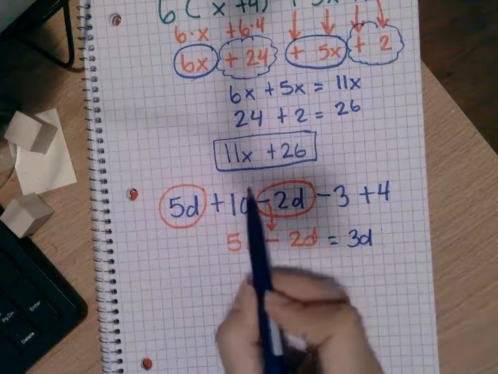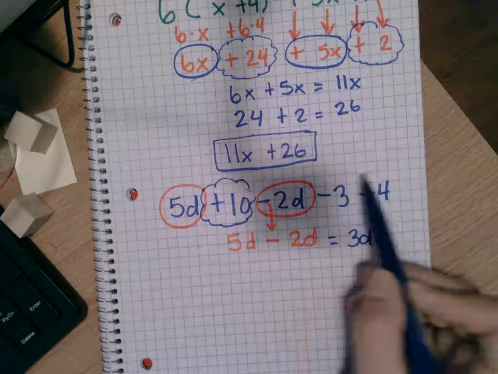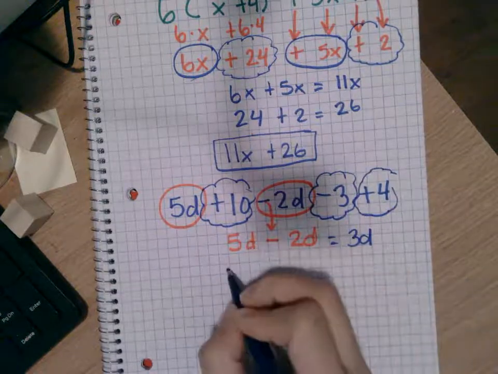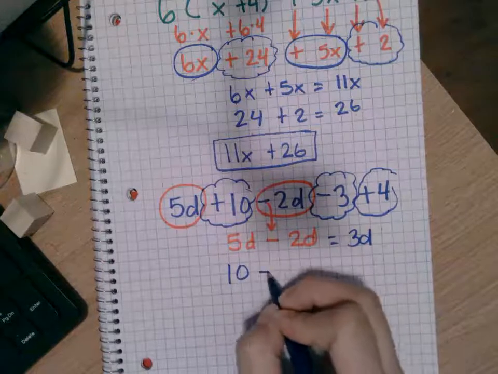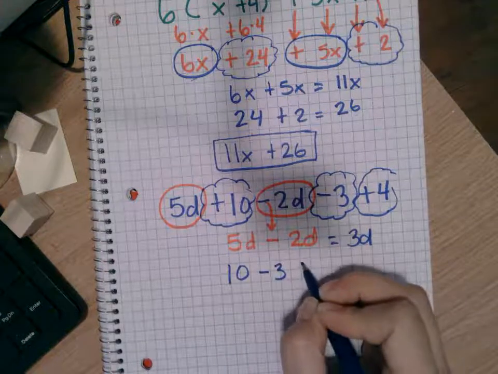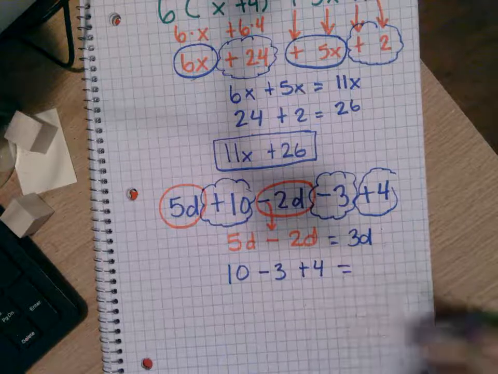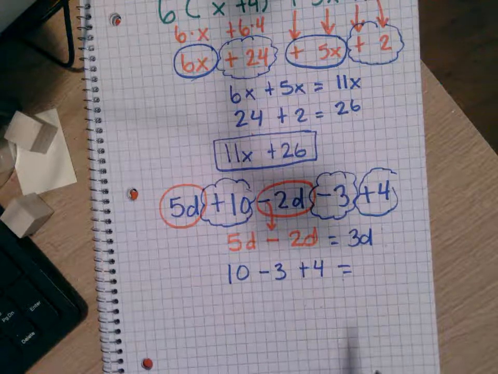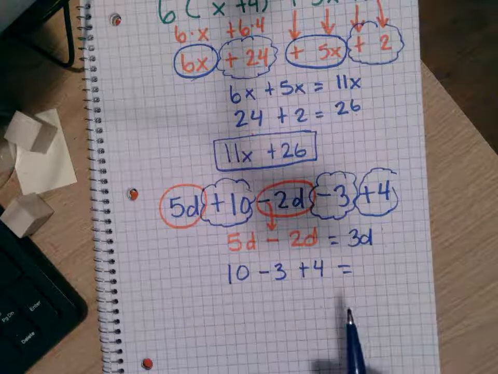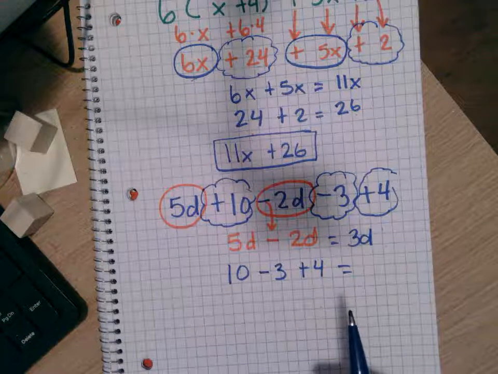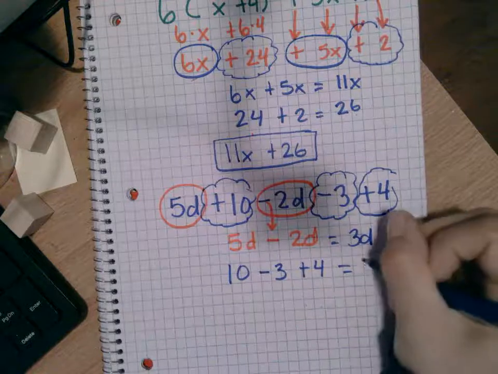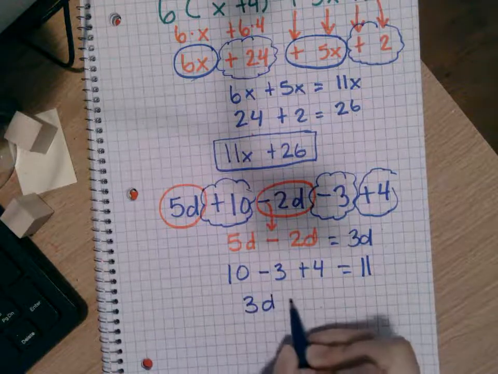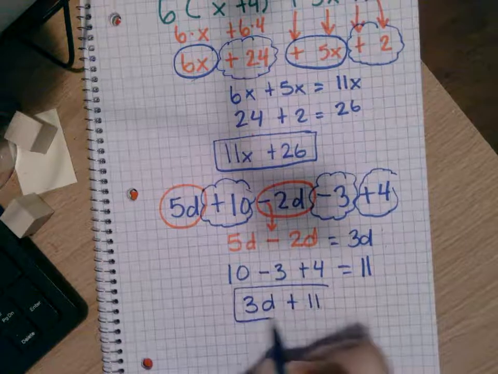All right. Now I'm going to bubble in the other numbers. So if I had $10, I let you borrow $3, and then my mom gave me $4. How much money do I have now? 10 minus 3 plus 4. 11. Cool. So my final simplified answer would be 3D plus 11.